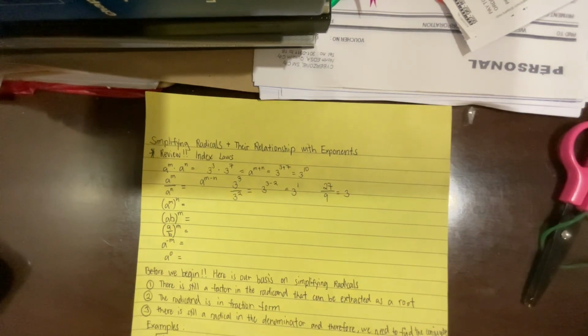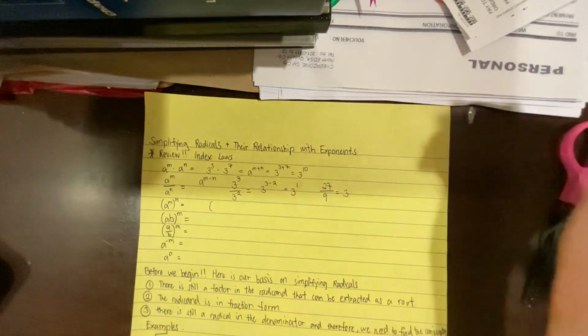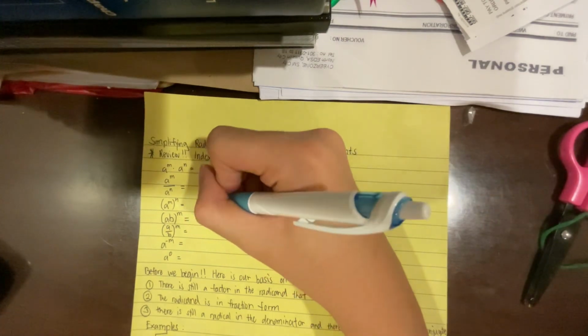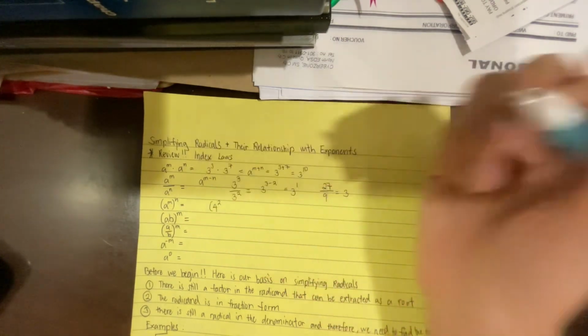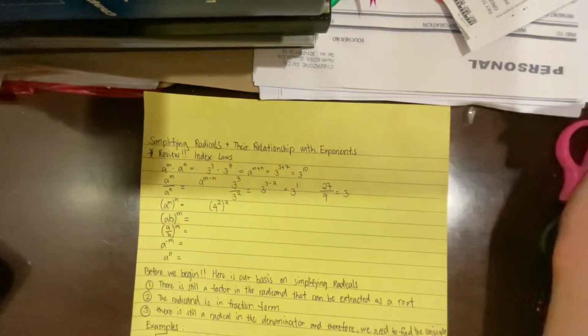The next law is when a number with an exponent is inside a quantity sign and there is an exponent outside the quantity sign. Let's give an example: 4 raised to 2, and then n is 2.